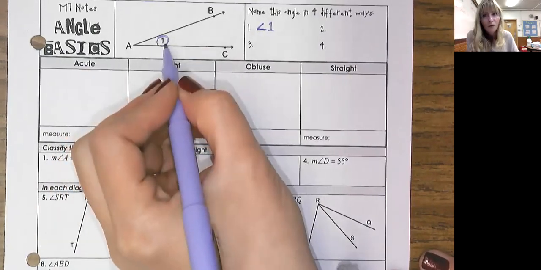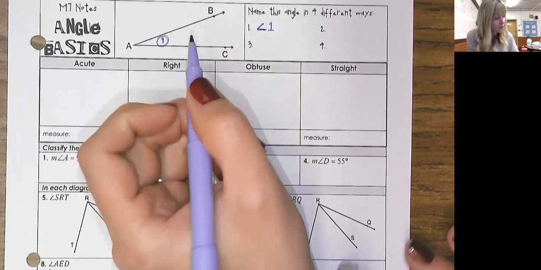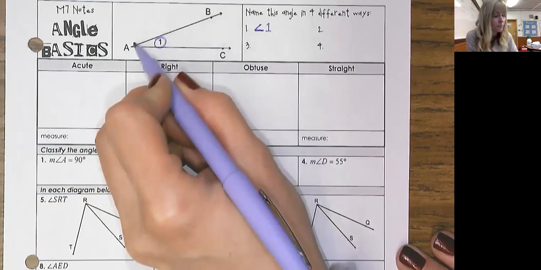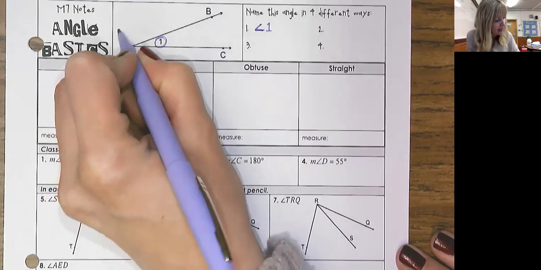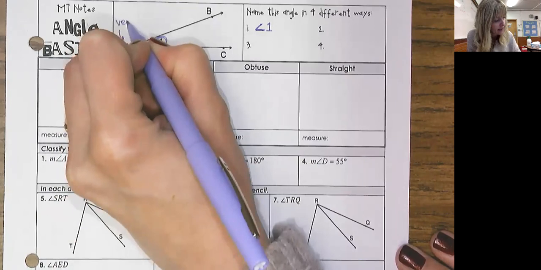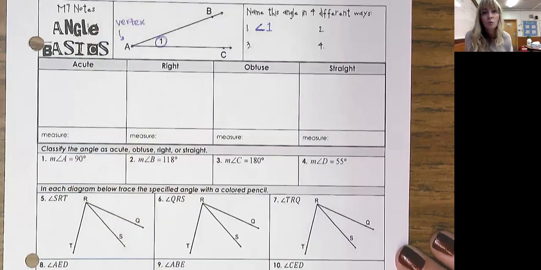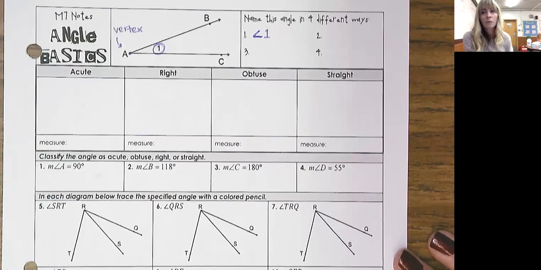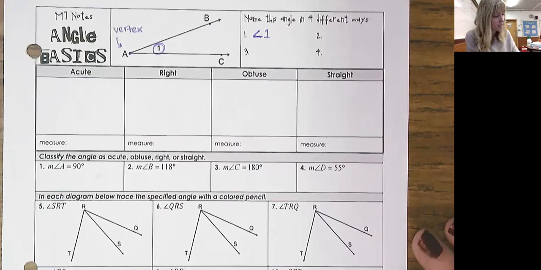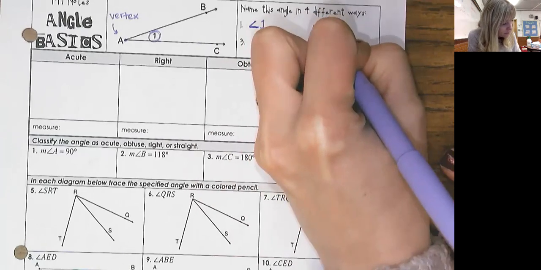Sometimes though, they don't put those little labels inside. So that's when we have to label with the points they give us, right? If you recall, this point A would be called the vertex because it is the point where the 2 rays have a common endpoint. The thing that is super important when naming an angle, if you missed any of those on the last Canvas quiz, you should go back and make sure, did I put the vertex in the middle? That's what really matters. So I'm still going to use the angle symbol.